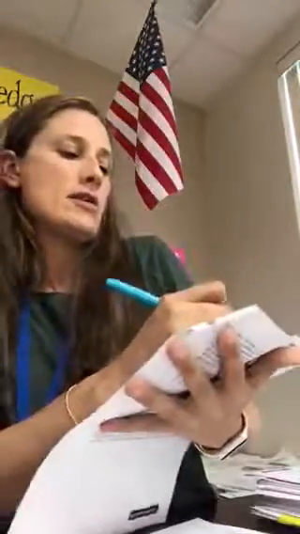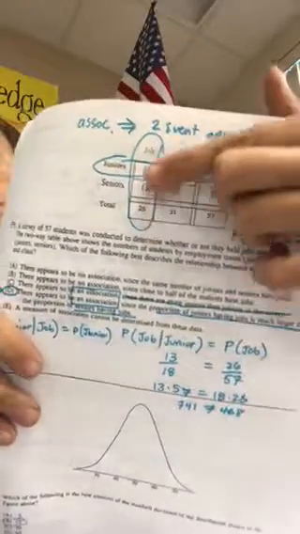So the probability of a junior given you have a job, if that was equal to the probability of just being a plain old junior, that would tell us they're independent. Now we kind of already know they're not. So given that you have a job, so looking only at this column, that's 26 people, and then juniors, so there's 13 out of 26 that are having jobs.